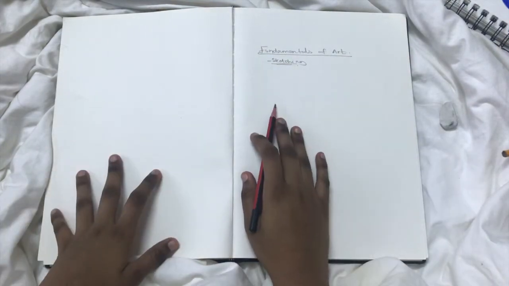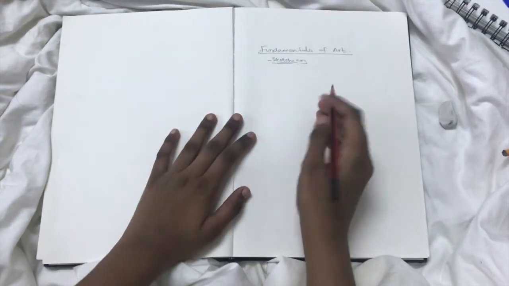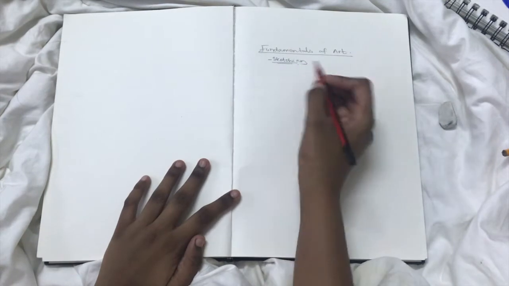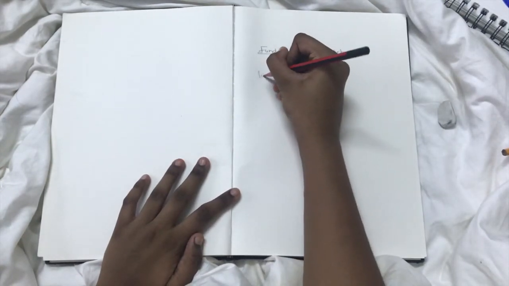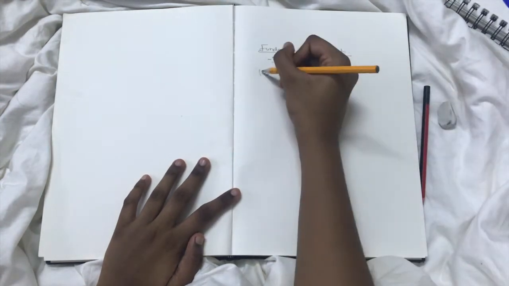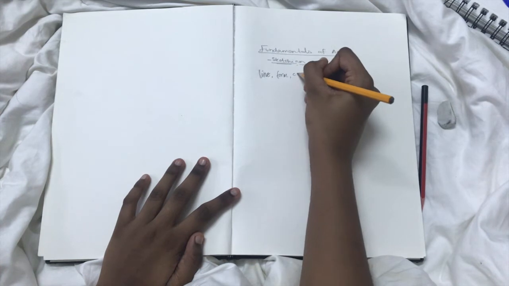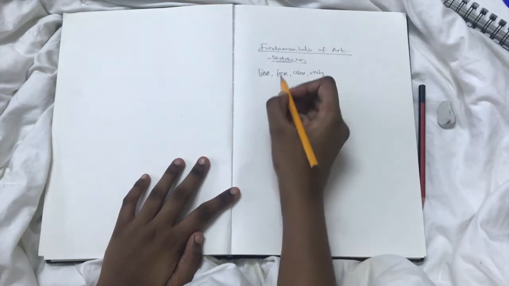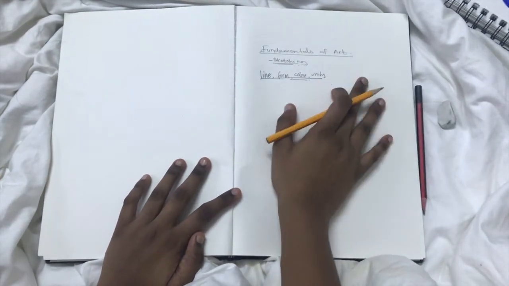So I want to focus on two different principles. I'm sure that if you're in high school, you've probably heard of words like line, form, color, unity. There's more, like balance, stuff like that.